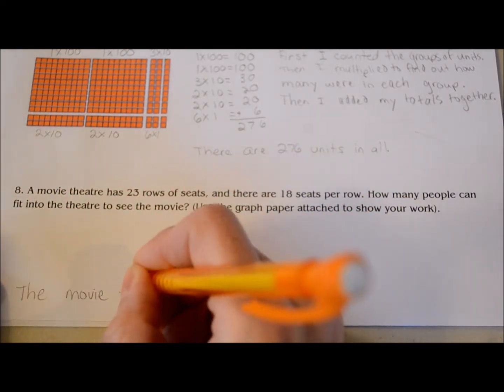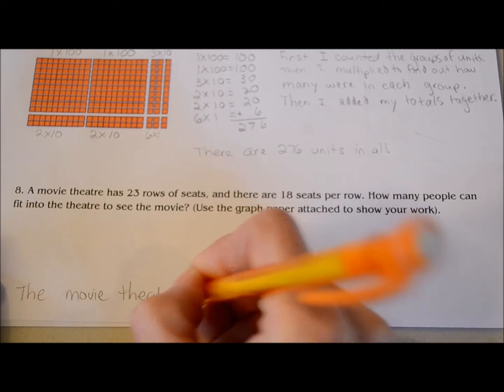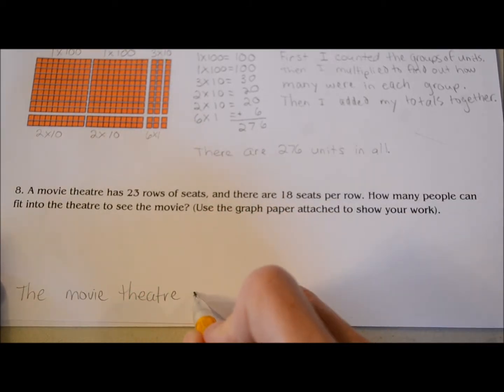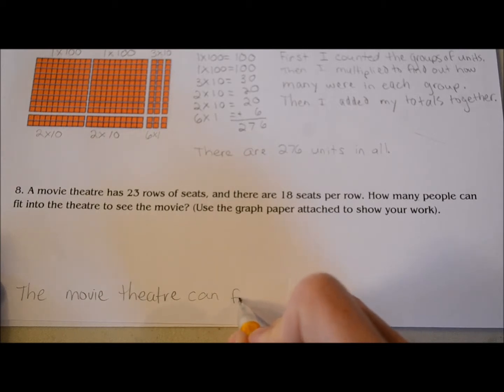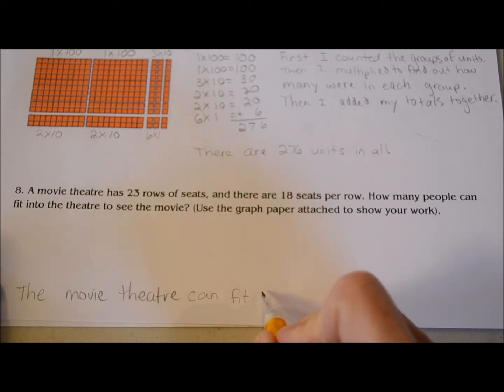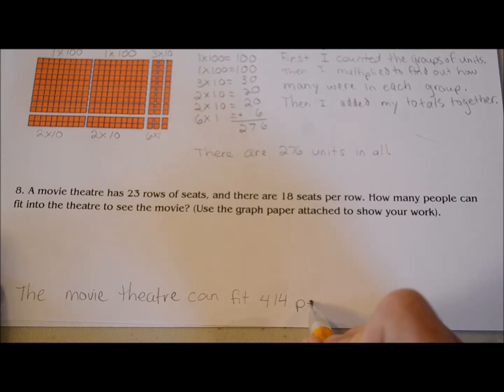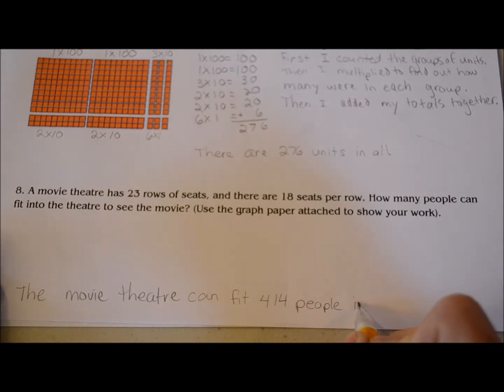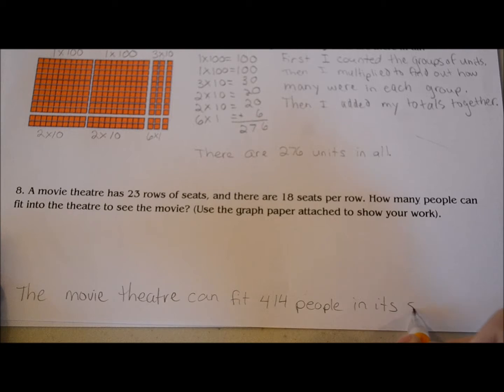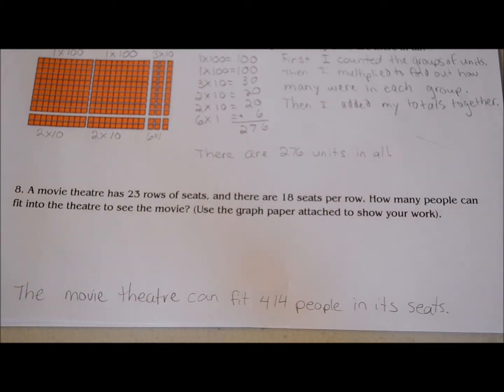So, the movie theater can fit 414 people in its seats. There we go. And that's basically it.